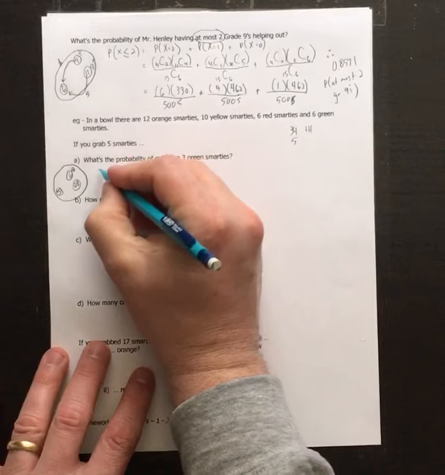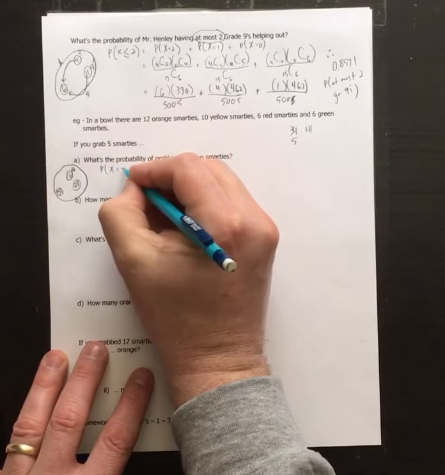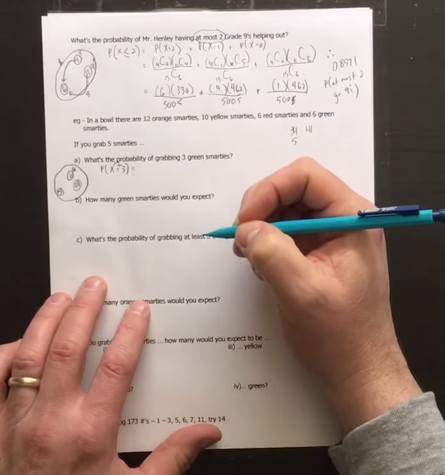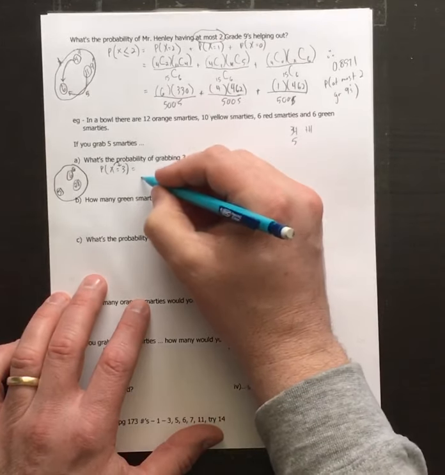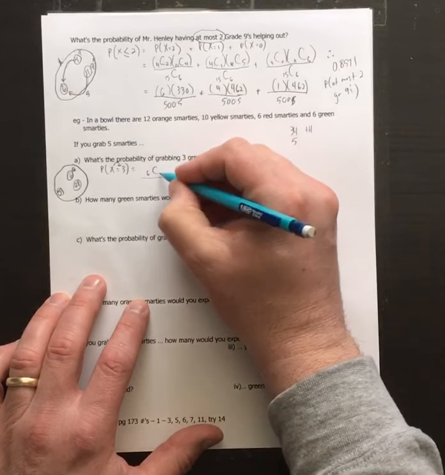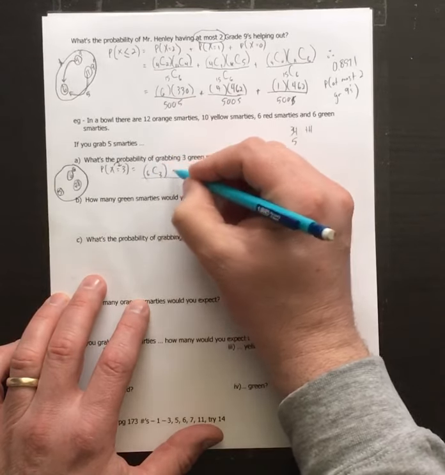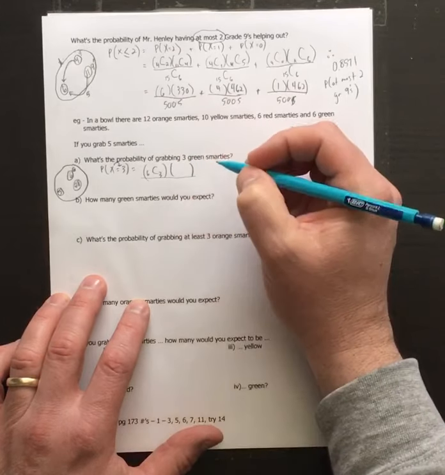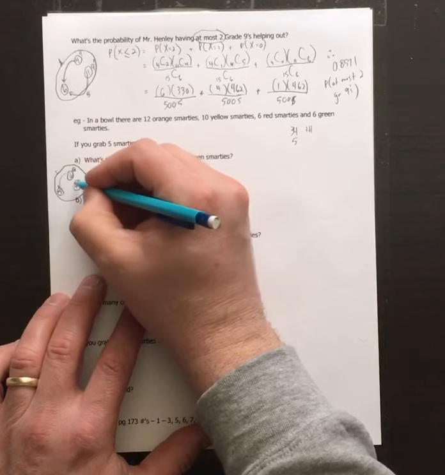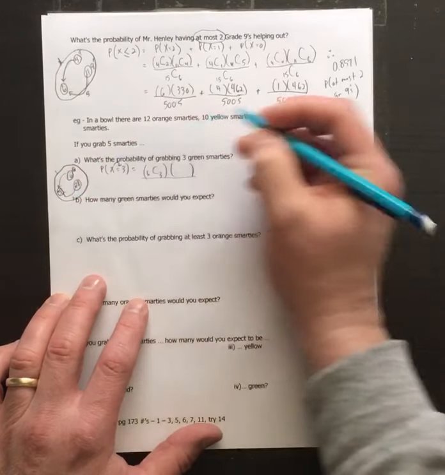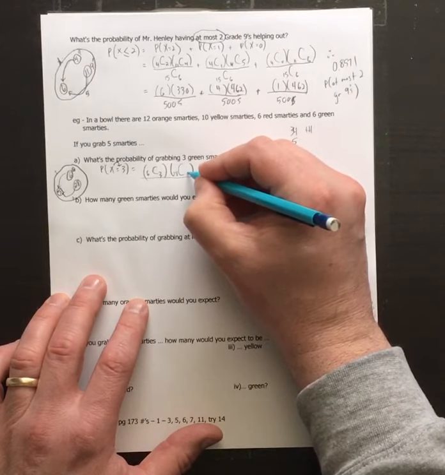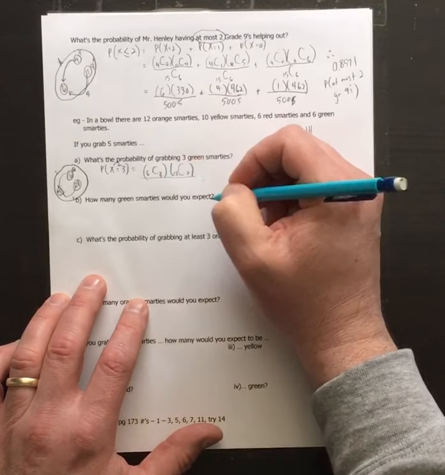Okay, I want to know the probability of having 3 successes. In this case, 3 greens. All right, so first I'm going to choose from my green pool. There's only 6 of them, and I'm going to get 3 of them. Then I'm going to have to show 3 in that way. And then I'm going to have 2 of my not greens. So 28, choose 2.